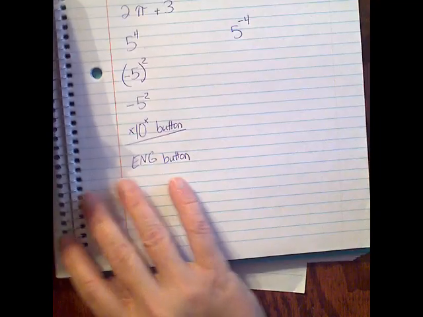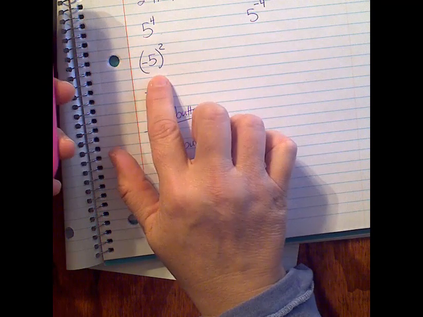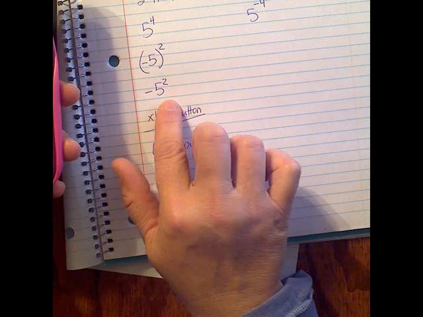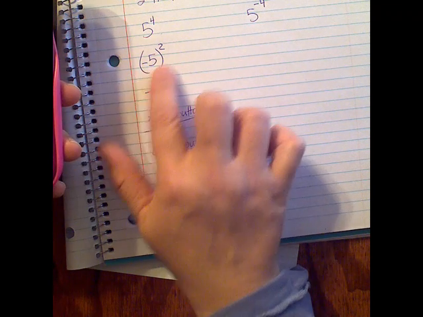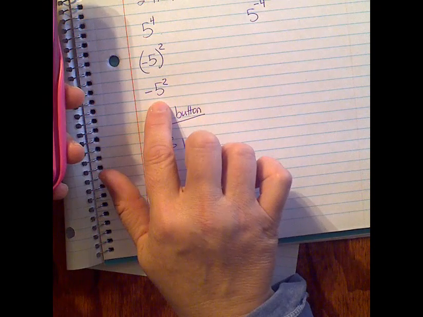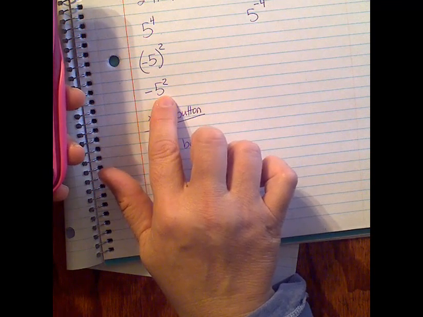Remember, if you are squaring a whole term and it has parentheses, you must include the parentheses, because this is different than this on your calculator. Here we're going to say -5 times -5, which should be a positive 25. But here is a negative 5 squared. 5 squared is 25, so this is a negative 25.